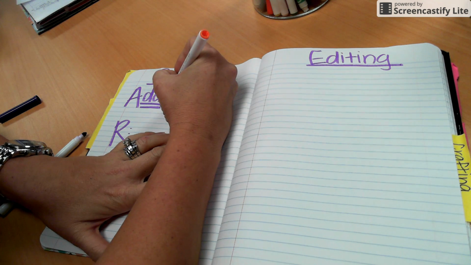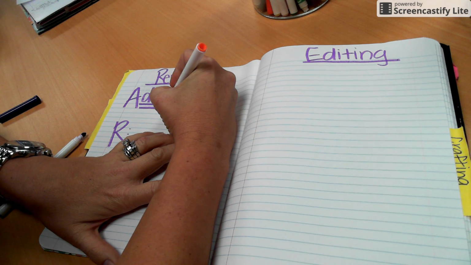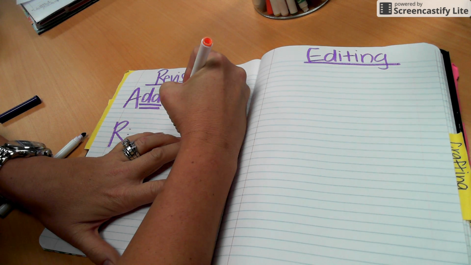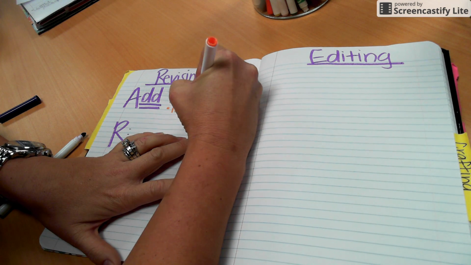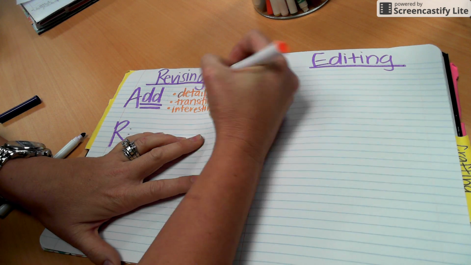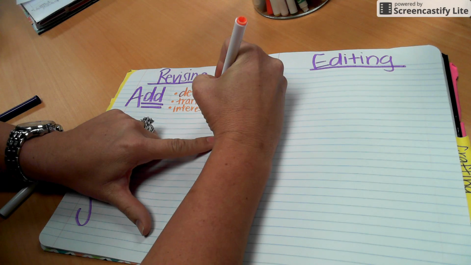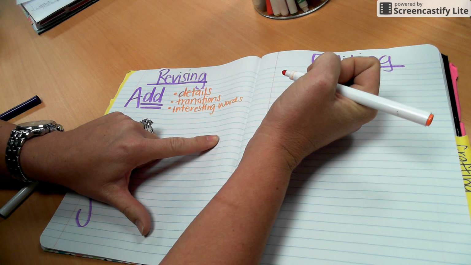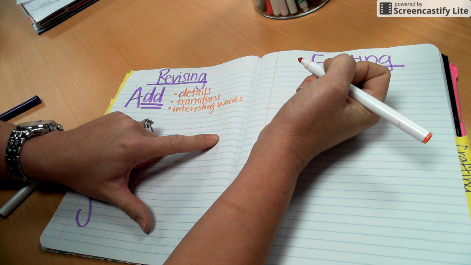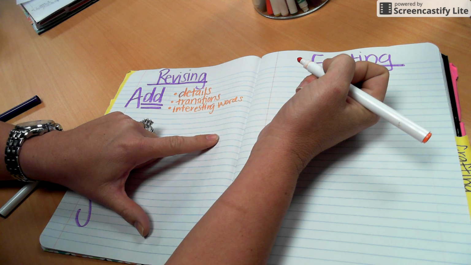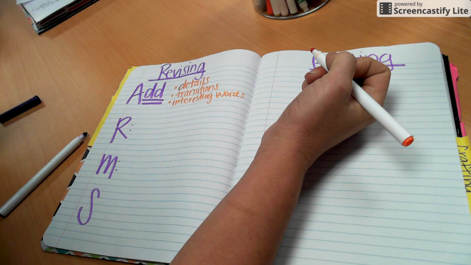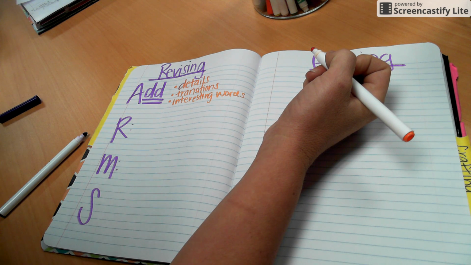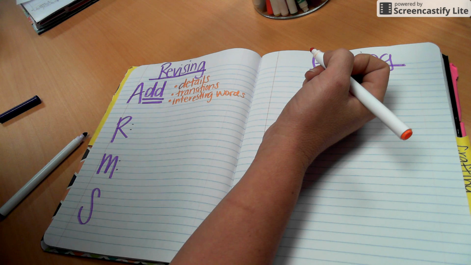Interesting words. Okay. These are also words that if you find interesting words in your reading, you need to put it in your personal dictionary and then apply them and use them in your writing. Interesting words, your vivid verbs, your adjectives that describe your nouns. Don't just say, I got on my bike. You should say, I got on my purple sparkly bike. If it's purple and sparkly. Boys, I might be nervous if you have a purple sparkly bike.